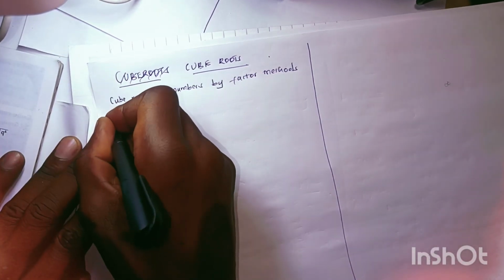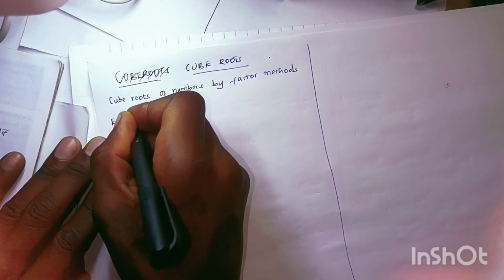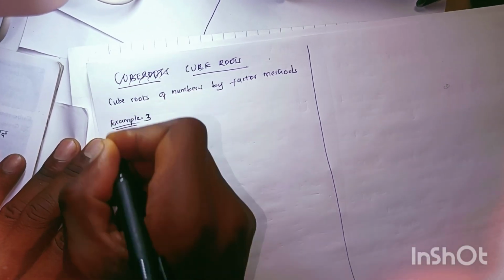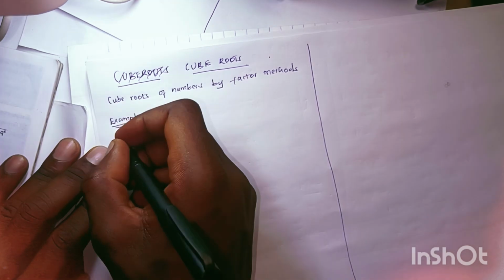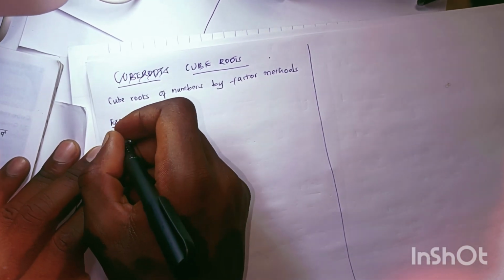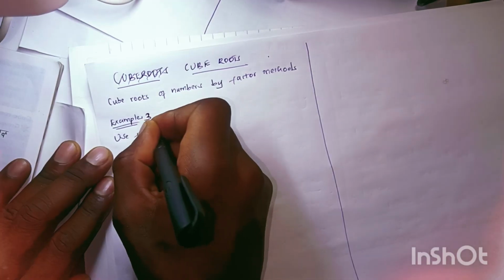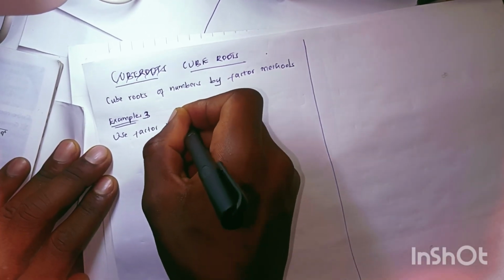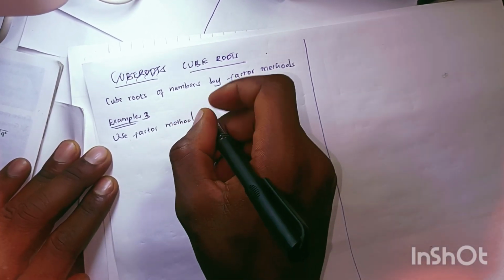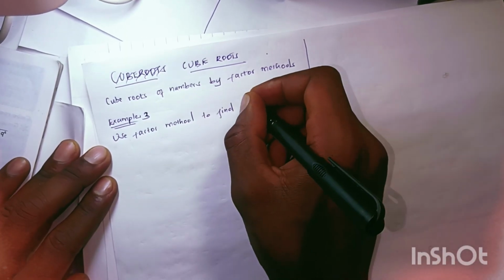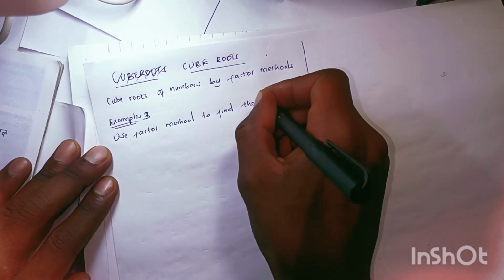Let me just begin with an example so that I make your work simple. Example 3. Use factor method to find the cube root.